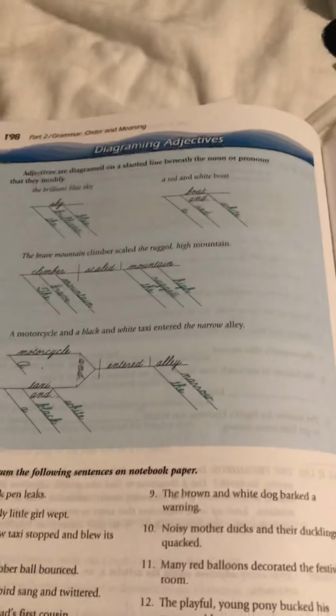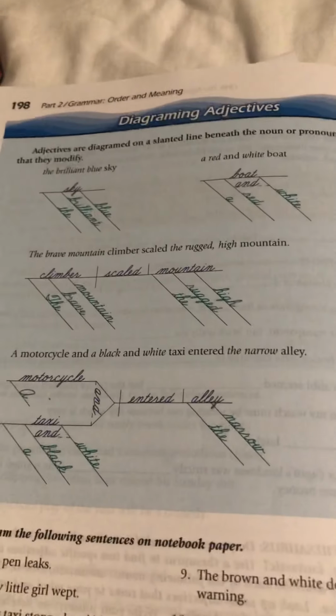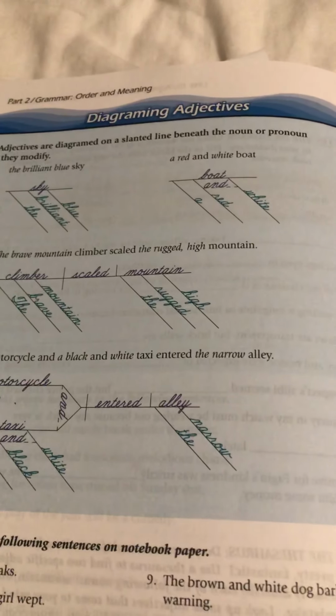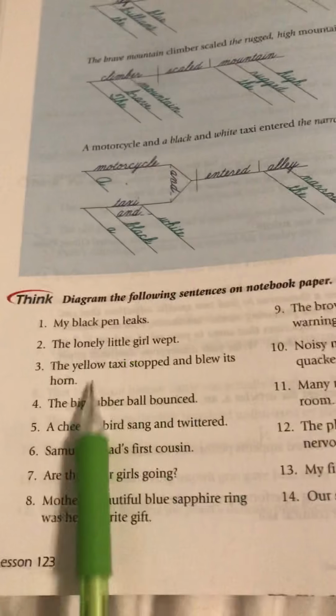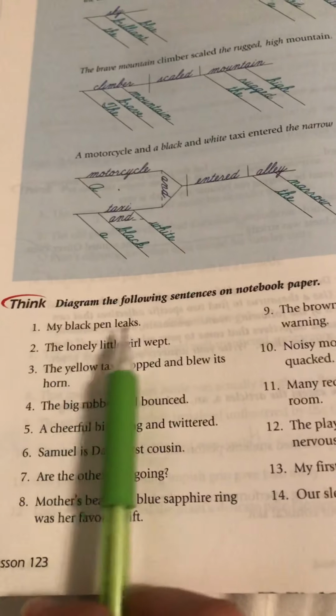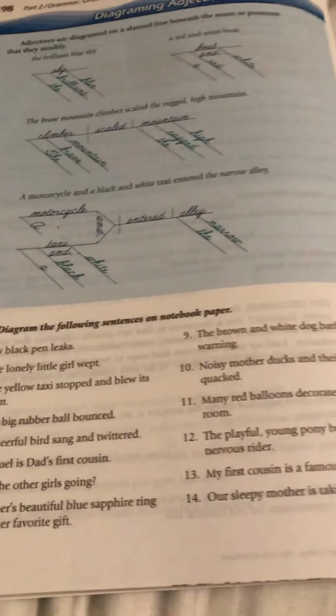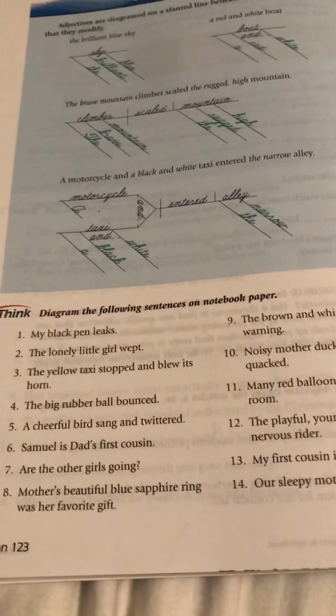Well, hi guys. This will be your Tuesday's lesson. We are going to do some diagramming adjectives, and we'll work on some of these together. Underline the subject and the verb. And then once we figure this out, we're going to do some diagramming.